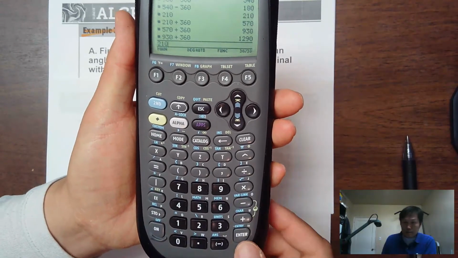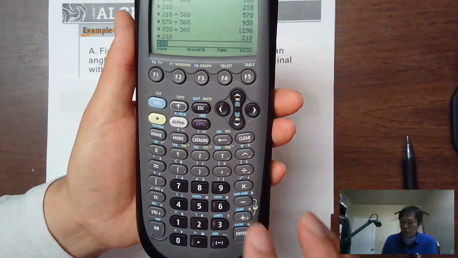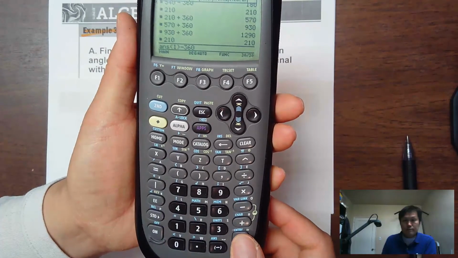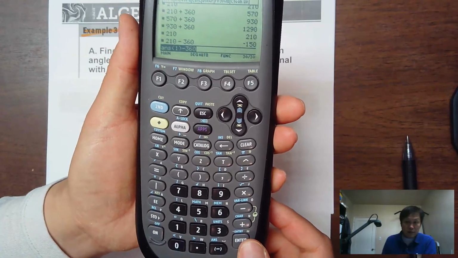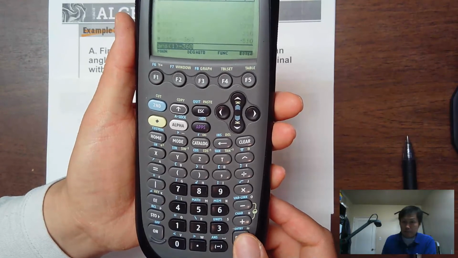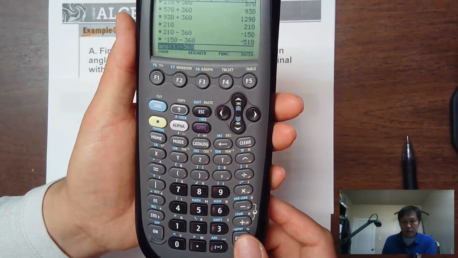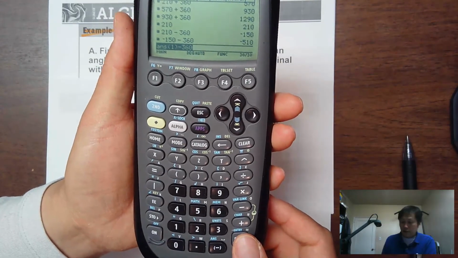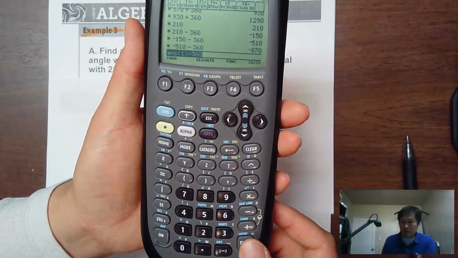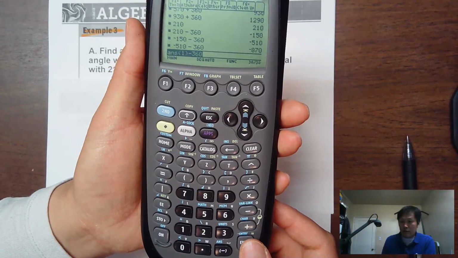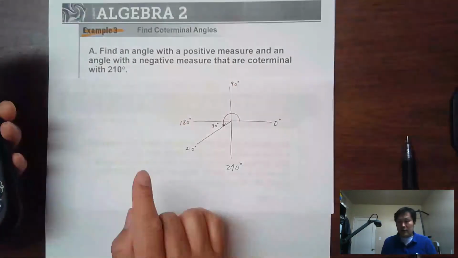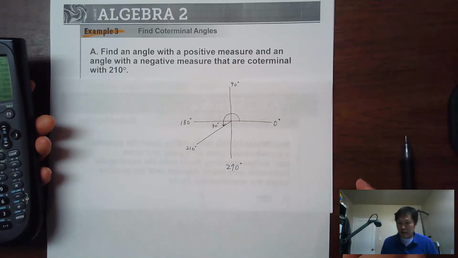210 degree, enter. You could subtract 360 degree. Minus 150. You could subtract 360 one more time. Minus 510 degree. You can subtract 360 again, minus 870. So there are endless number of answers available. What do they want? Just write down one positive, one negative.